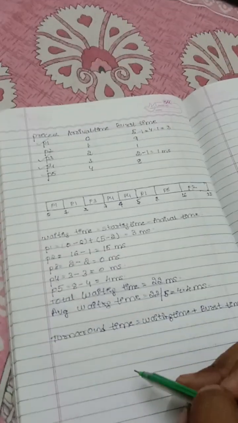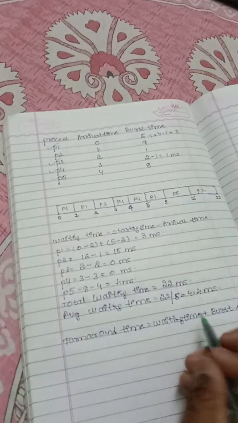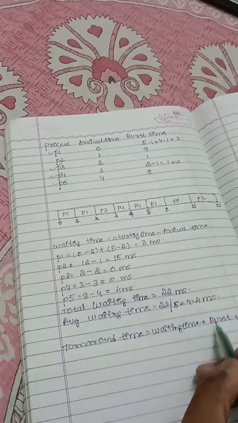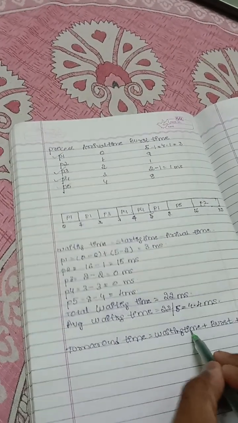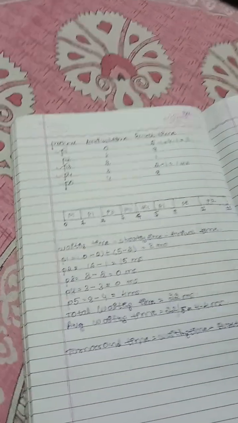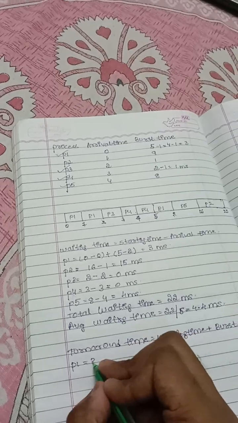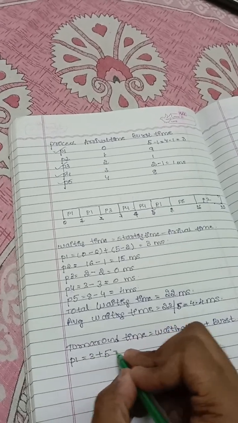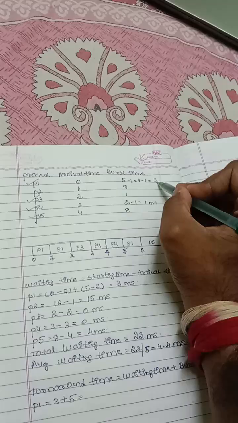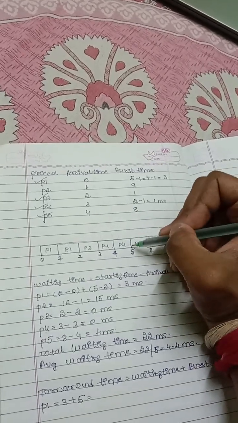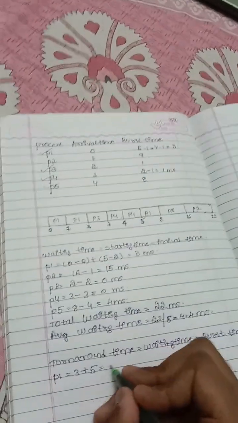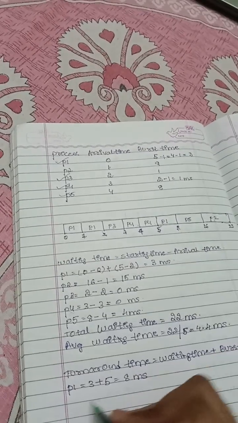This is simple, just substituting each and every waiting time and burst time given in the table. Let us calculate. For P1 the waiting time is 3 millisecond and the burst time is 5 millisecond. Don't take 3 as the burst; 3 is obtained by using the context switching to construct the Gantt chart. Now it will be 8 millisecond.